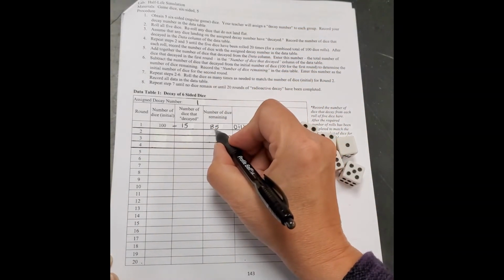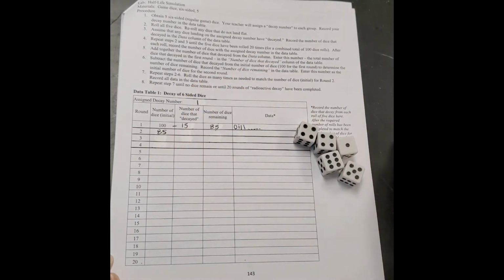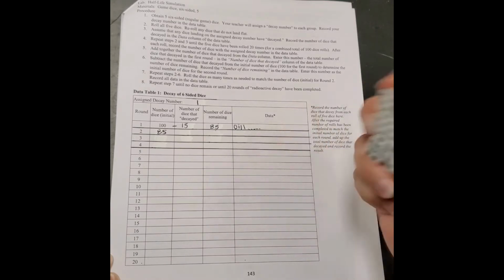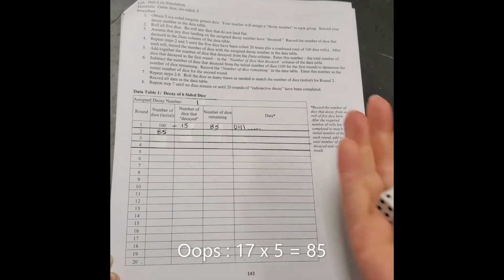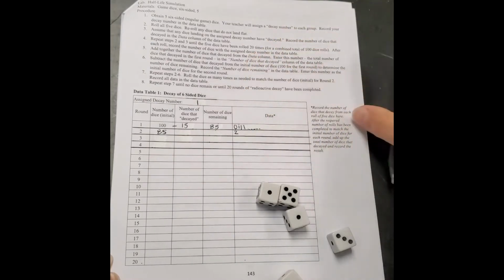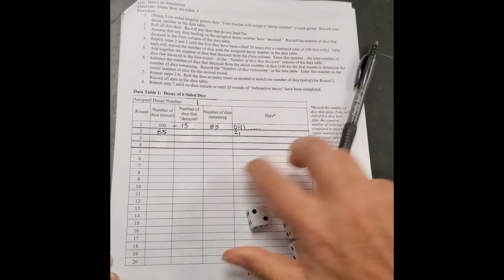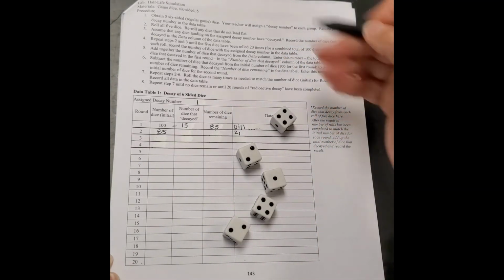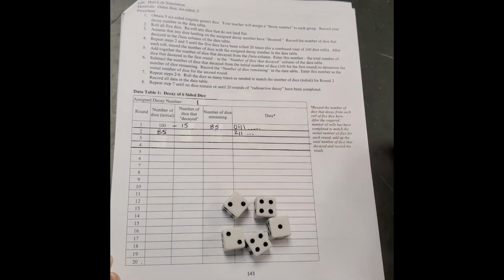So now this 85, for the second round, I need to now start with 85. So I'm going to have to roll these 17 times, okay? Because 17 times 5 is 85. So the 1s came up 2 times. The 1 came up 1 time. The 1 came up 1 time. And I'm going to continue this on until I've rolled a total of 85 dice in sets of 5.